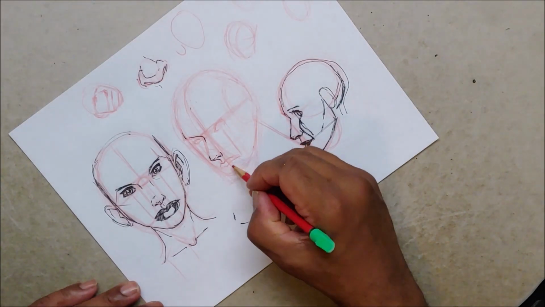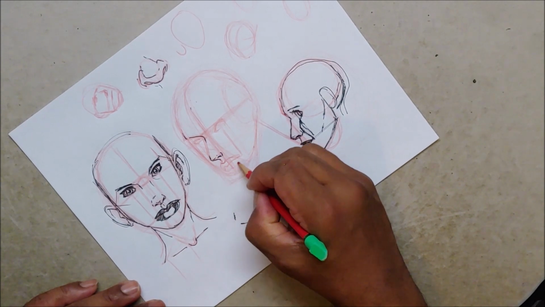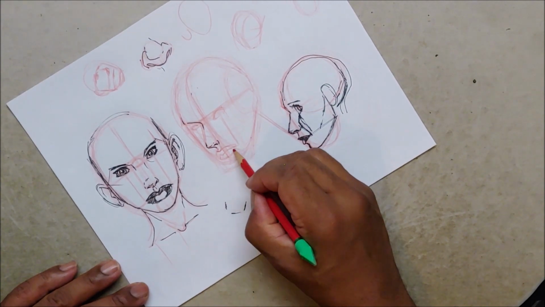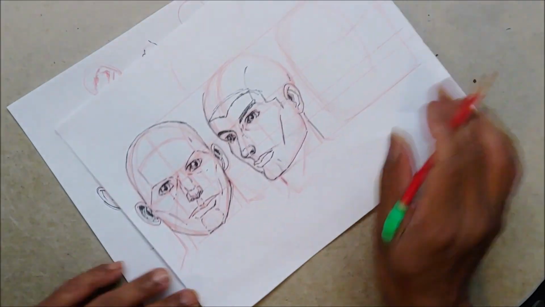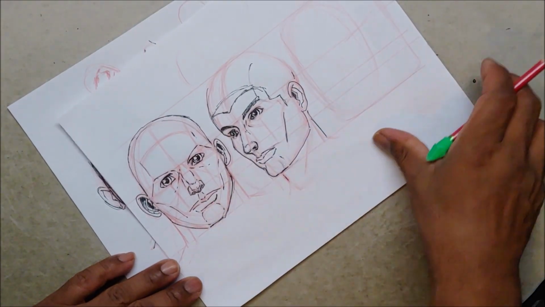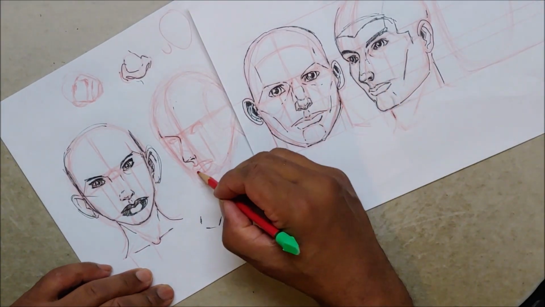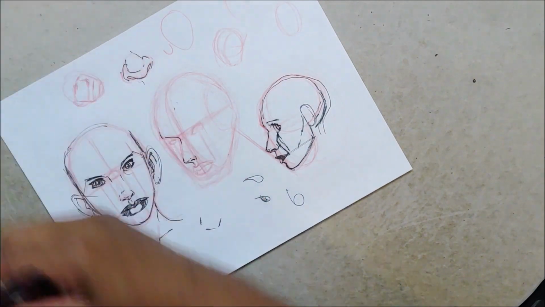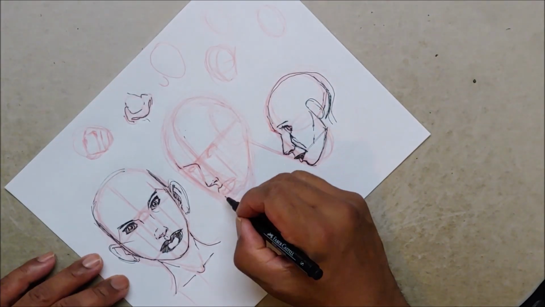So the mouth, the thicker the lips, that's on you. I'll keep the round for the female, whereas for the male, I will kind of square it off like that. For the female, I'll keep it round. That's just me. It's a Brian thing. And you should do that too.